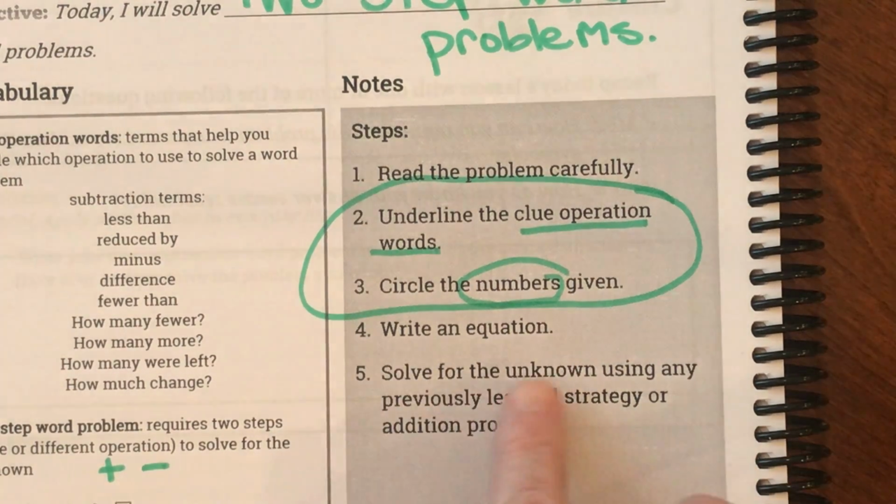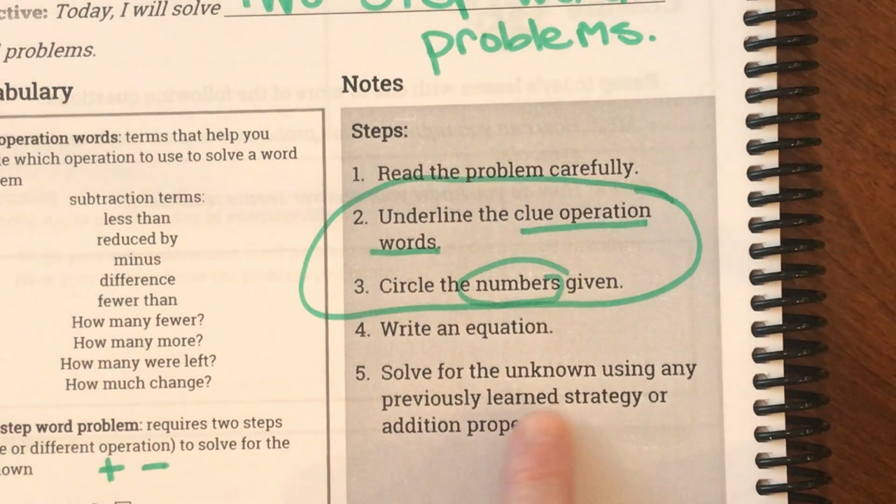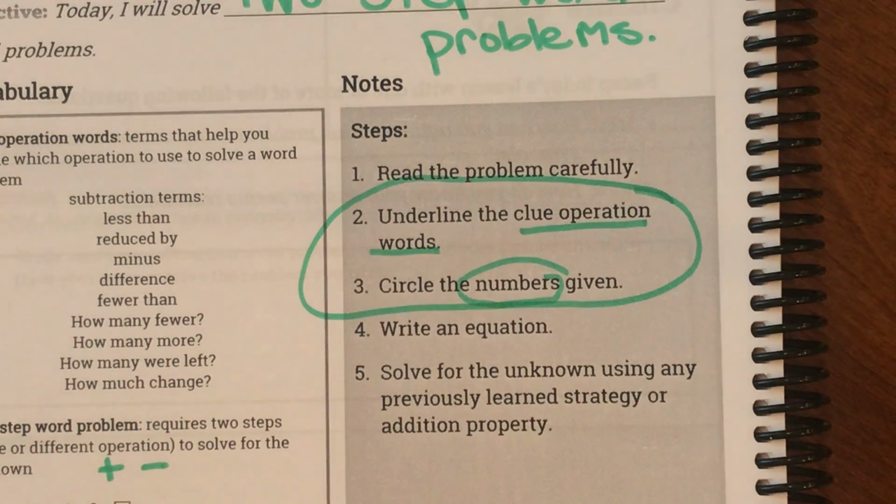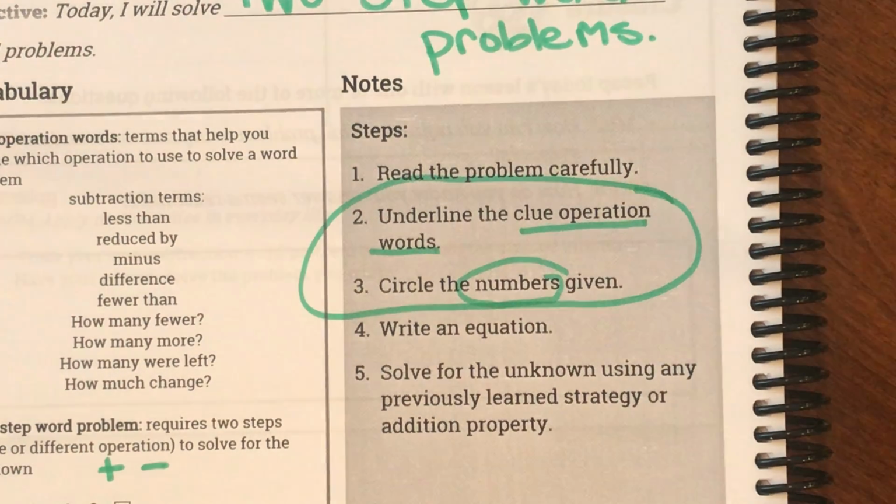And then we're going to solve for the unknown using any previously learned strategy or addition property. You're going to see I'm going to use counting on for most of these because they're going to be smaller numbers. So that's a good strategy to use. Okay, ladies and gentlemen, I'm going to get started on my two problems.